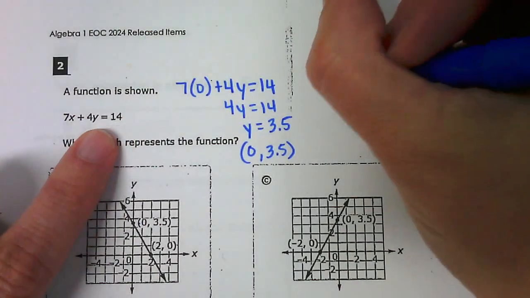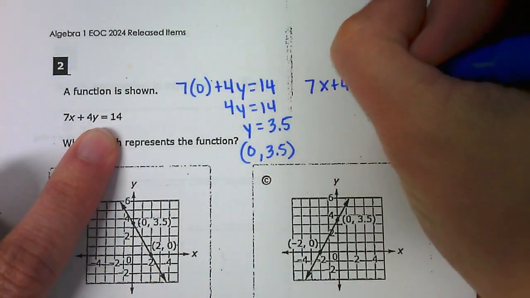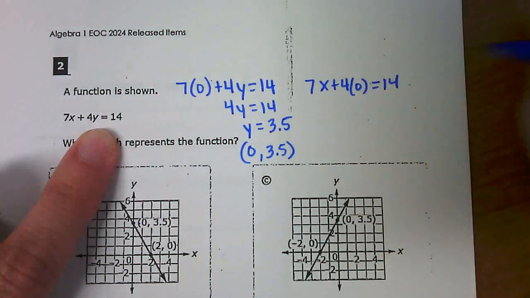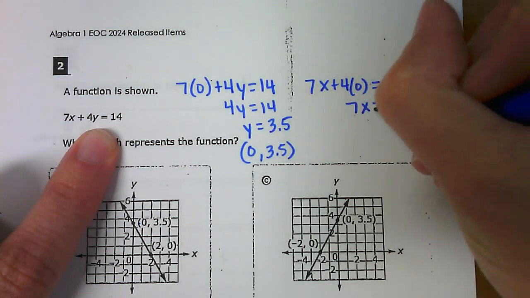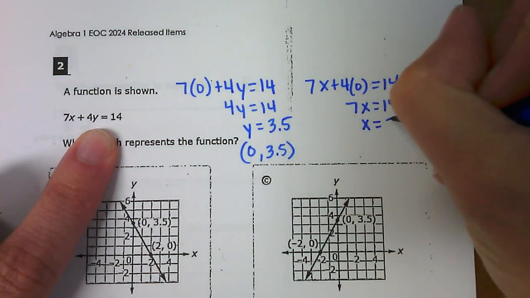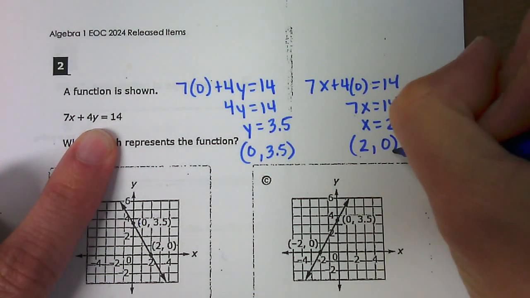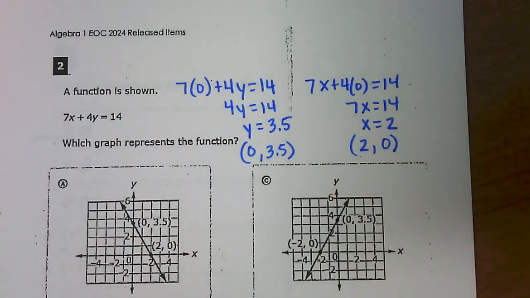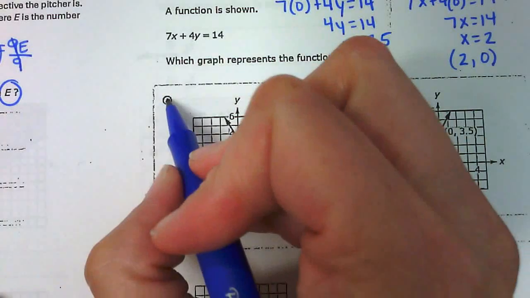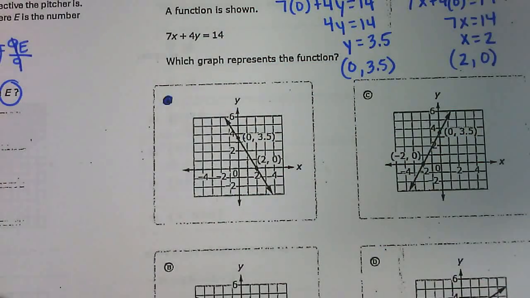Now I can check and I can plug in a 0 for y. If I plug in a 0 for y, I get 7x equals 14 and x is equal to 2. So x is 2, y was 0. So the point (2, 0) should be on my graph. A is the only graph that contains both of those coordinates, so A is the correct answer.